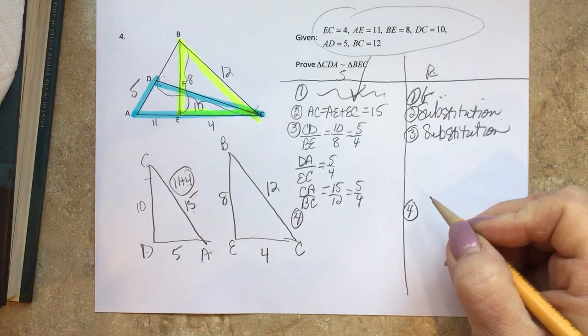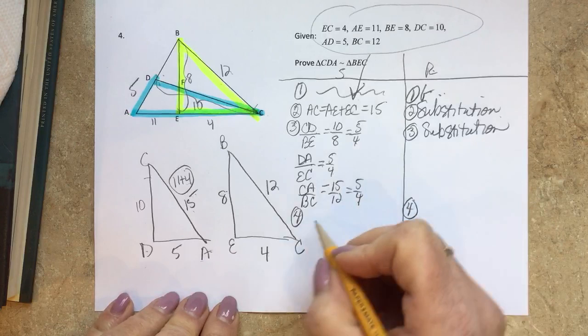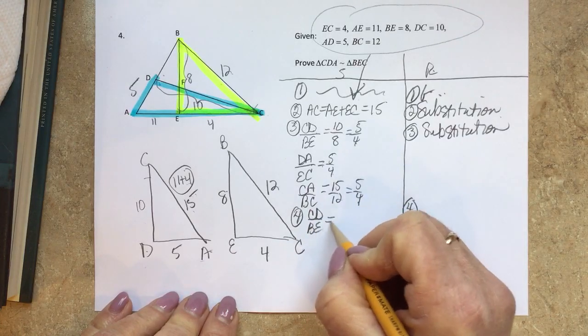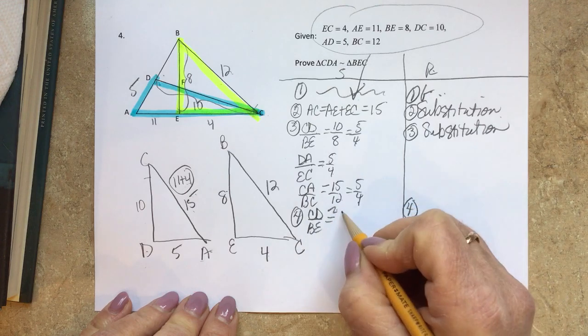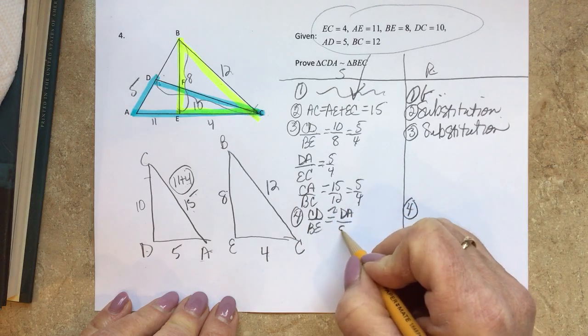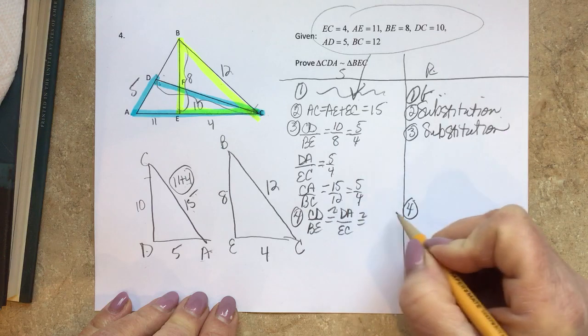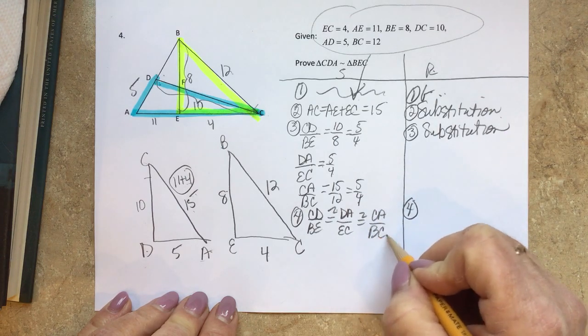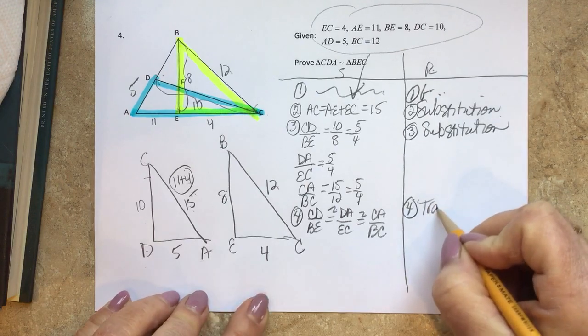Okay, number 4. Now I'm going to string them together with my transitive property, CD to BE congruent DA to EC congruent CA to BC, and that's my transitive property.